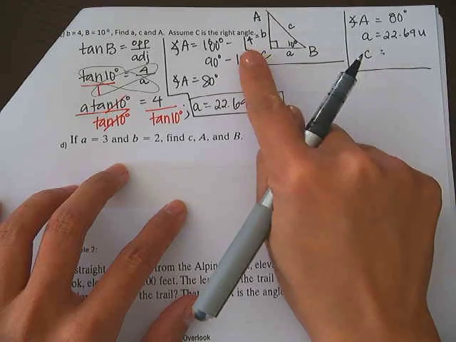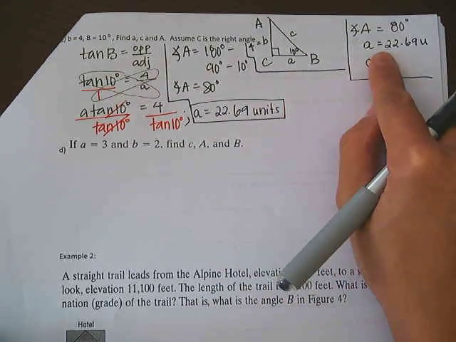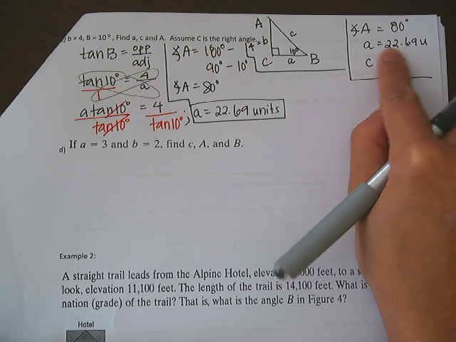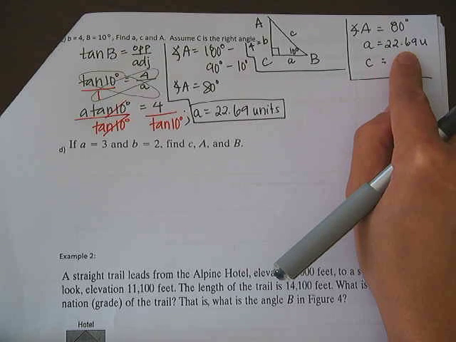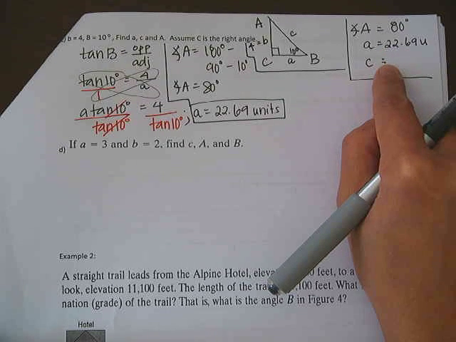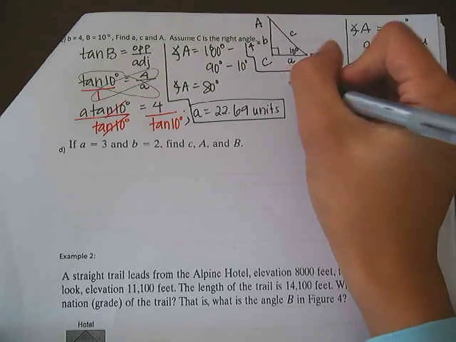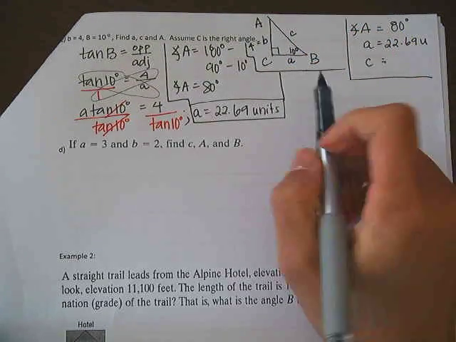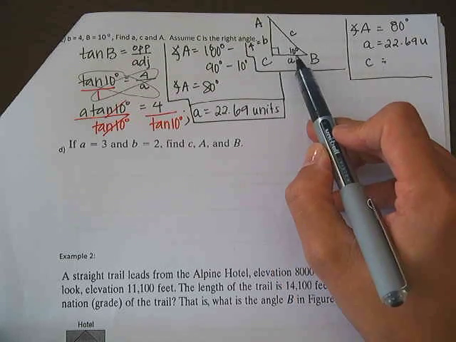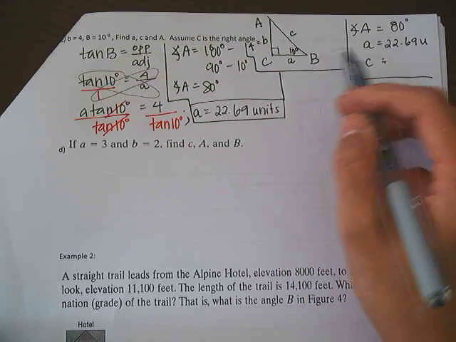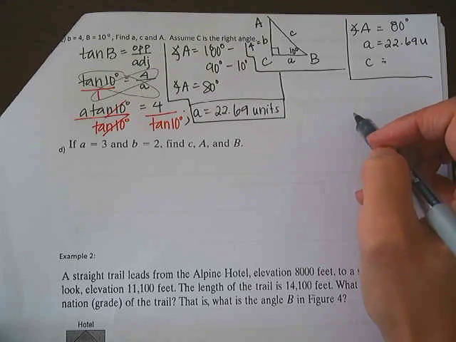Technically you can use the Pythagorean theorem, but the reason I said don't do it is because if you use it, this is a rounded, estimated amount. If you use it to find the hypotenuse, it's going to be further away from the exact. So what I would like for you to do is always use the exact measurements. For example, 80 degrees is exact, 10 degrees is exact, 4 units is exact. So always use the exact measurements to find your missing parts, all right?